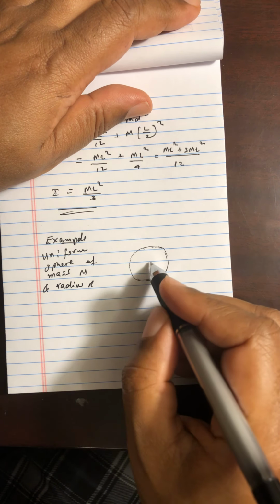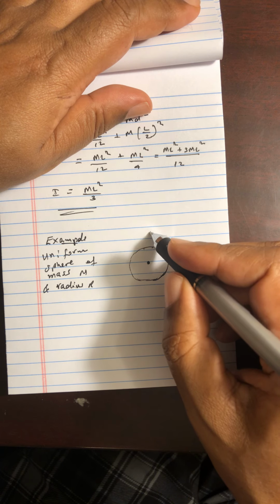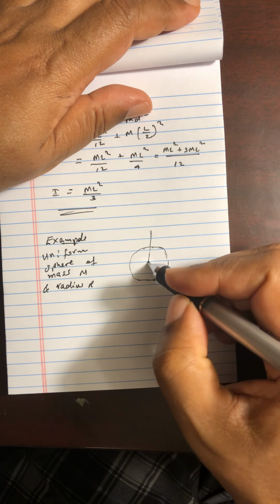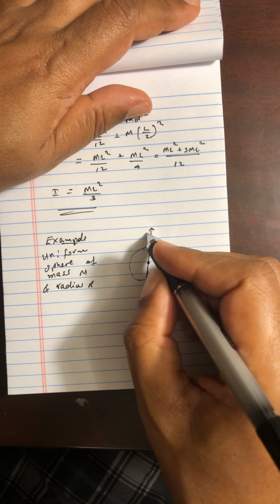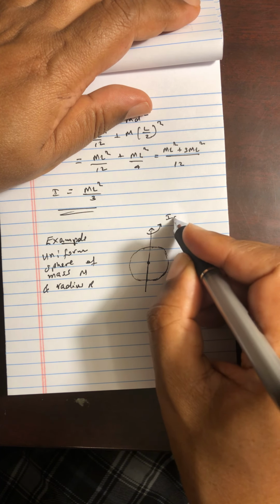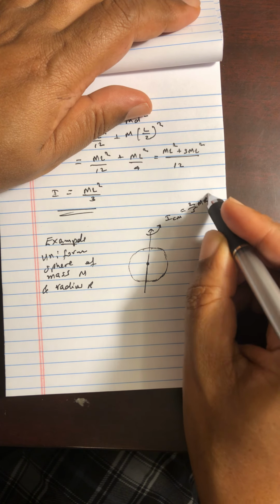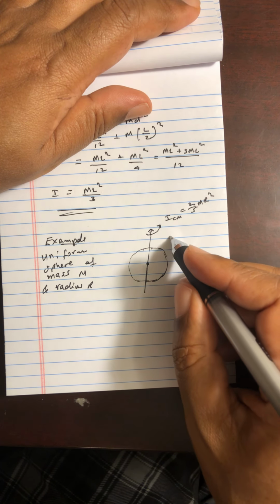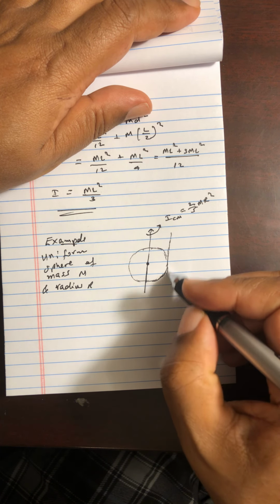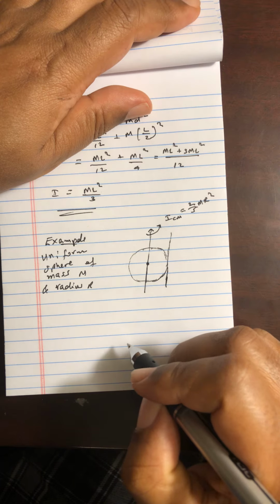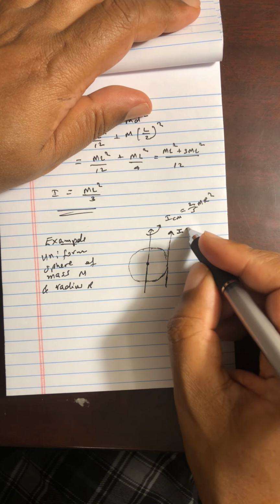Now you can find the moment of inertia about an axis that passes through its center of mass in tables in textbooks, and that is 2 over 5 m r squared. The question is to find the moment of inertia about this axis over here. So that is my I. That's what I want to find.